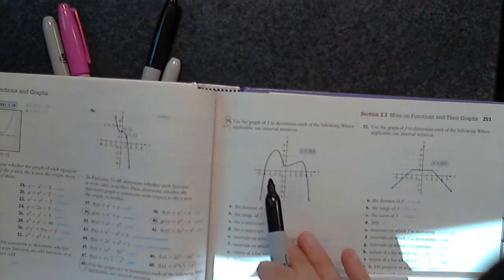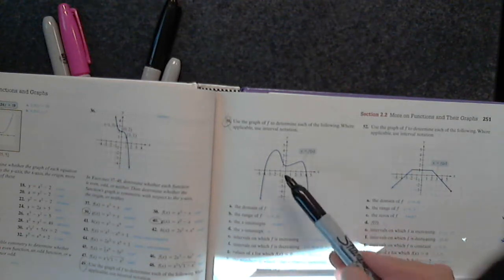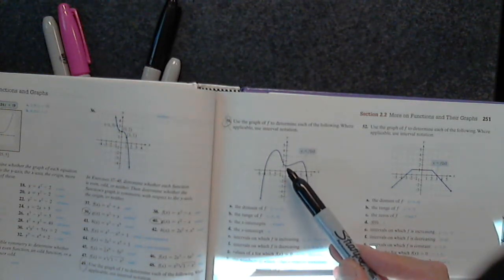Next question, the x-intercepts, please. I prefer ordered pair format, but it's okay. So the x-intercepts are negative 4 comma 0 and 4 comma 0. Do we all see the x-intercepts as negative 4, 0 and 4, 0? Okay. The y-intercept, please. 0 comma 1. Do we all see the y-intercept as being 0 comma 1? Perfect.